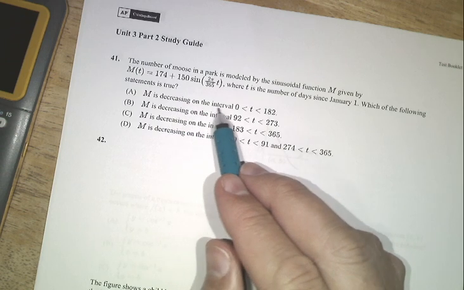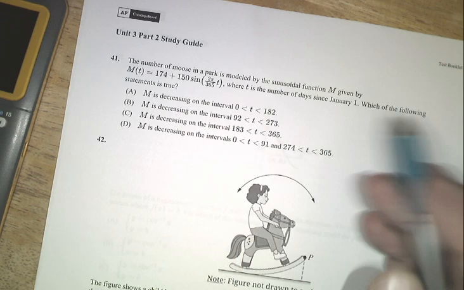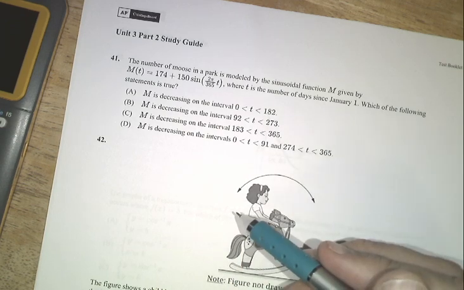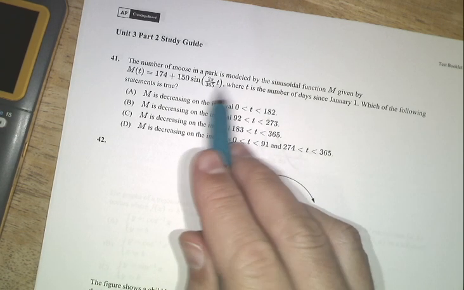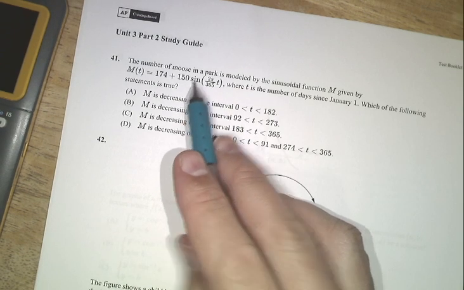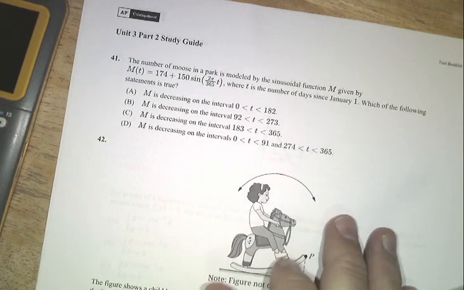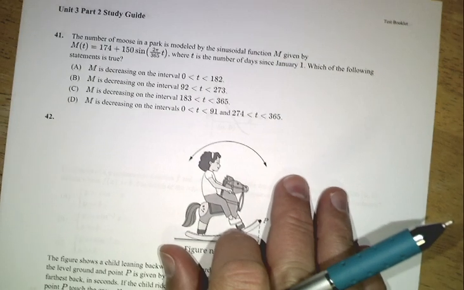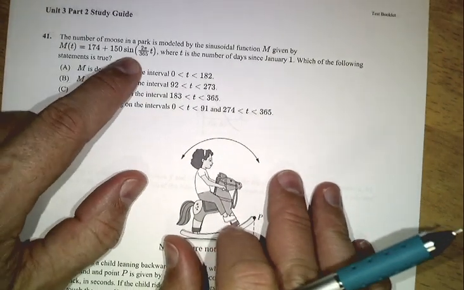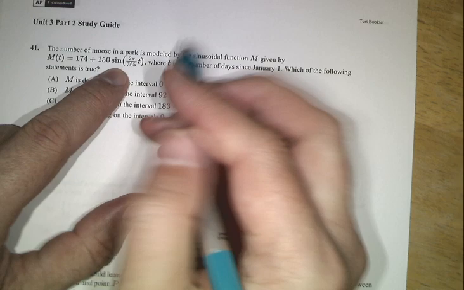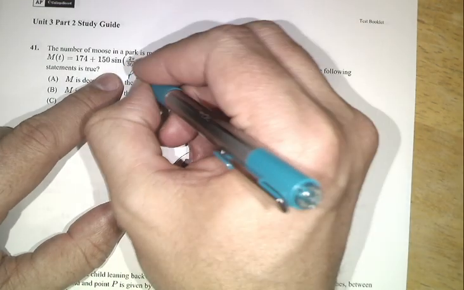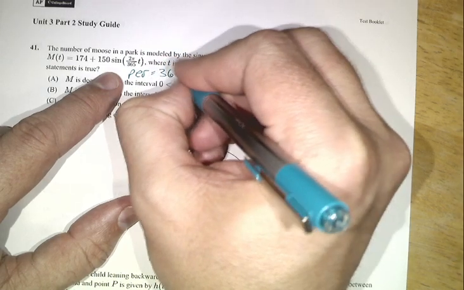M is decreasing on the interval, so we need to figure out when it is increasing or decreasing. There's no phase shift, so it should be just a normal sine function. So b is 2 pi over 365. This tells me the period is equal to 365.